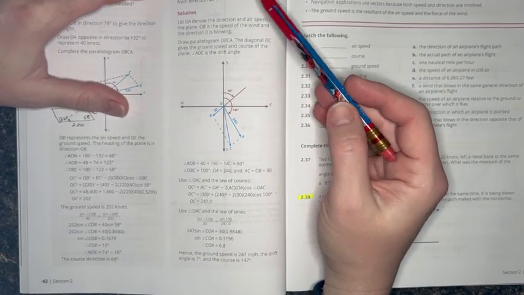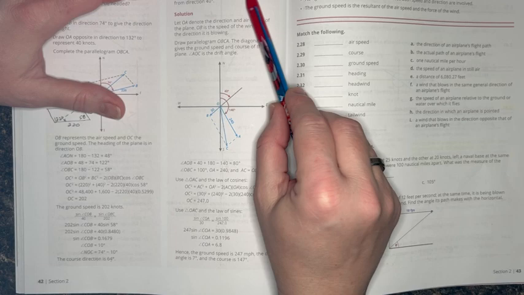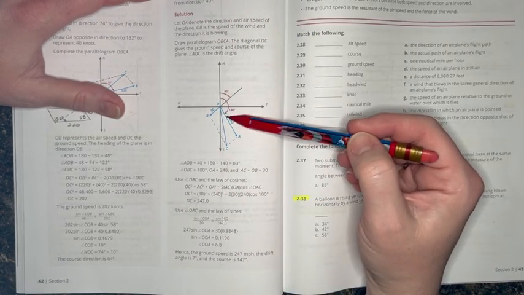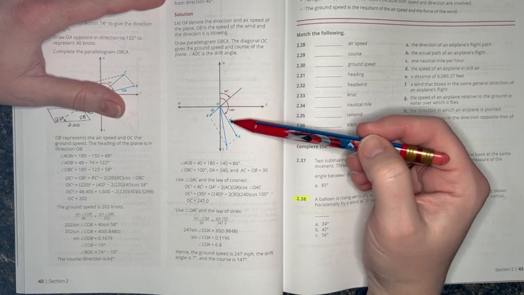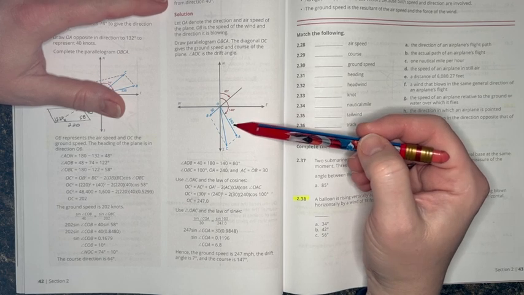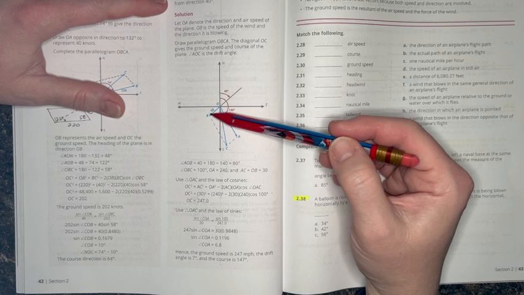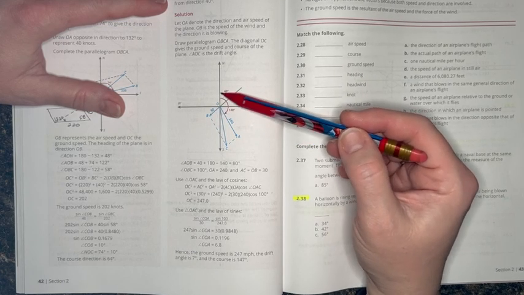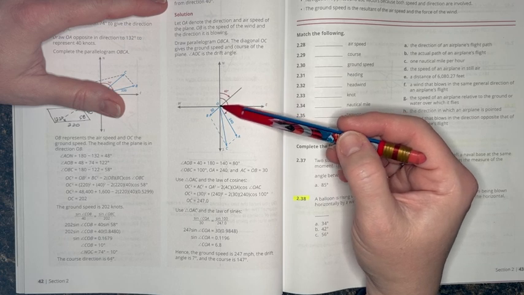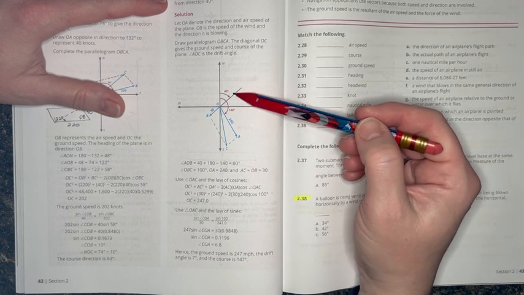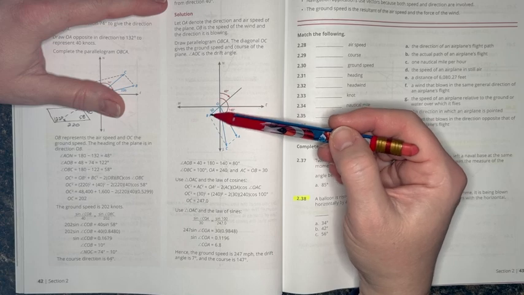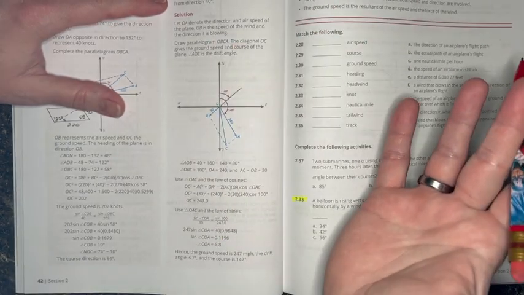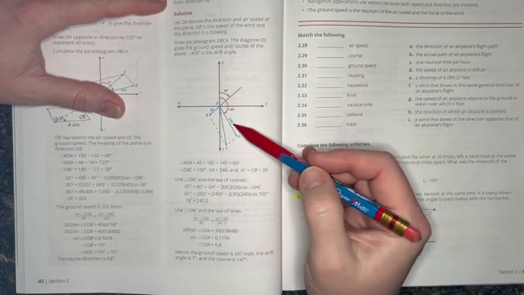This next example says, find the course, ground speed, and drift angle of an airplane headed at 140 degrees and flying at an airspeed of 240 miles per hour when a 30 mile per hour wind blows from a direction of 40 degrees. Okay, so remember, you measure the 40 degrees, and instinctually you want to draw the arrow this way, but you're going to draw it this way instead. It goes opposite of the degree measure that it is for drawing purposes, okay? So we've got it set up.